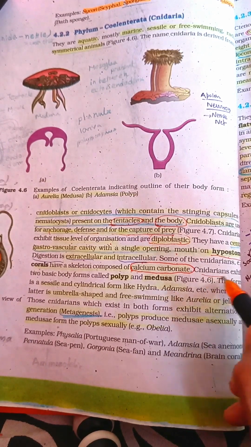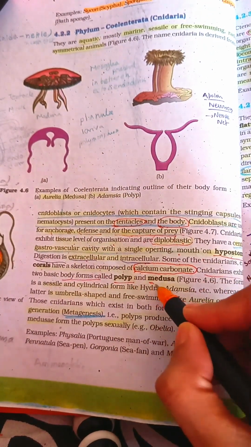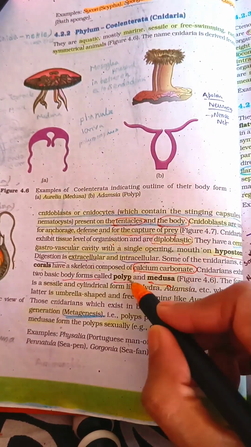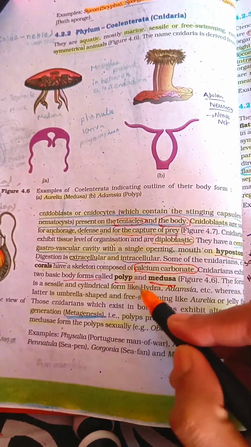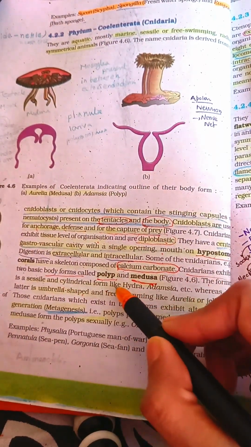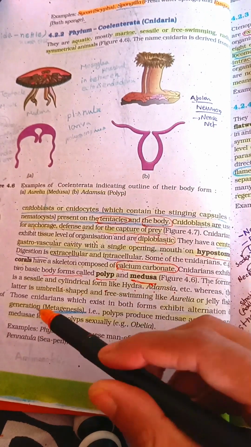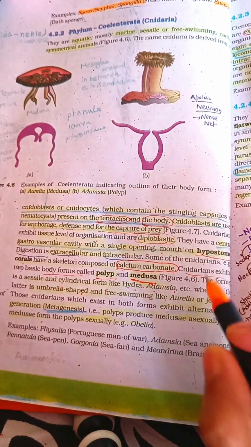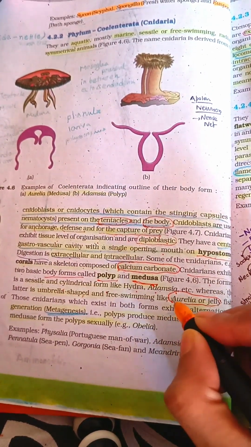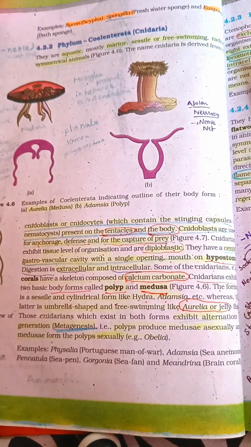Next, they have two basic body forms: one is polyp and the second one is medusa. The former is sessile and cylindrical, like Hydra and Adamsia, whereas the latter is umbrella shaped and free swimming, like Aurelia or jellyfish. So you have to remember the examples.